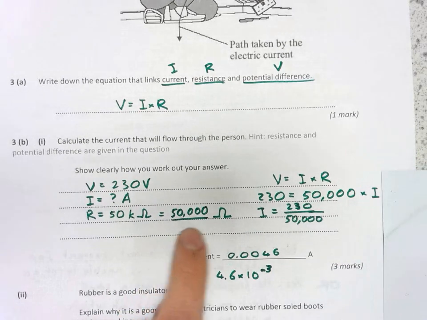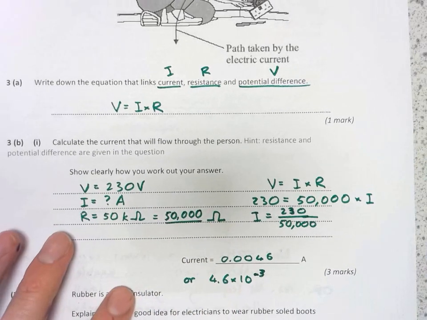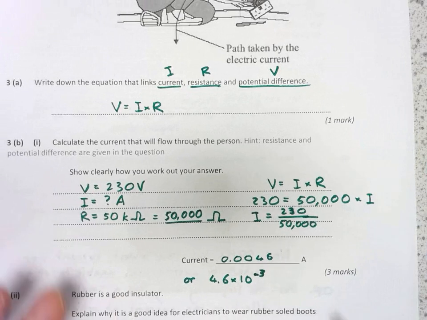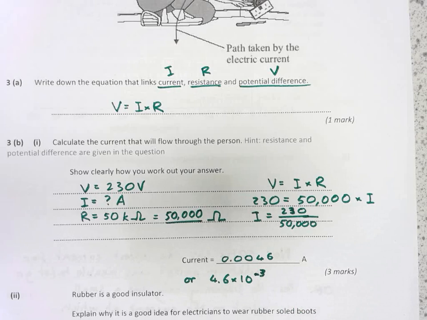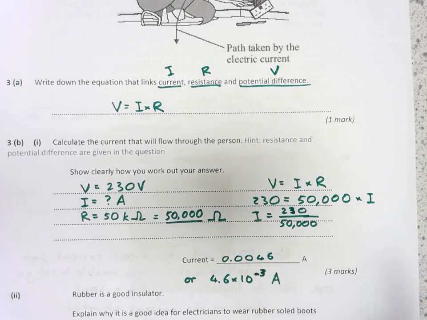If you did not convert this correctly, you would lose 1 mark. So you get 2 out of 3 if your final answer is 1,000 times too big. For example, if it's 4.6 amps rather than 0.0046.